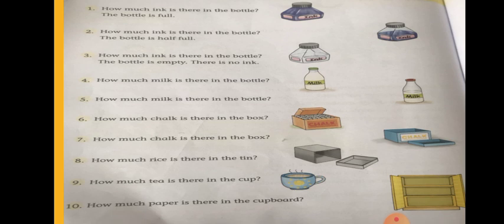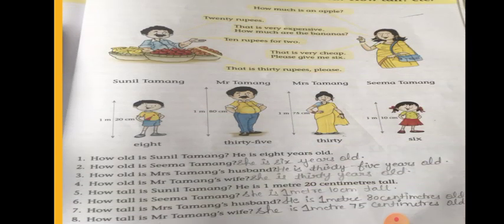The cupboard is empty. There is no paper. Here we use the "how much" word for the remaining quantities. Now see, how much is an apple? Whenever we want to ask the cost of anything, we also use the word "how much". Like, how much is an apple?